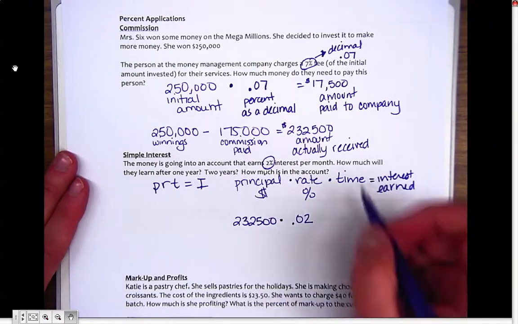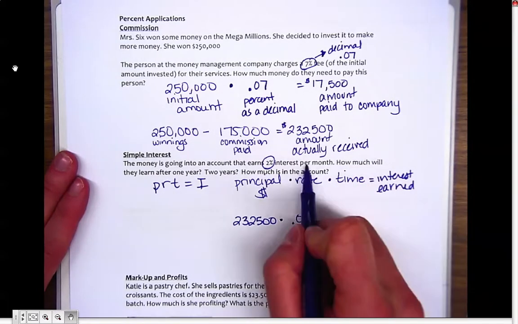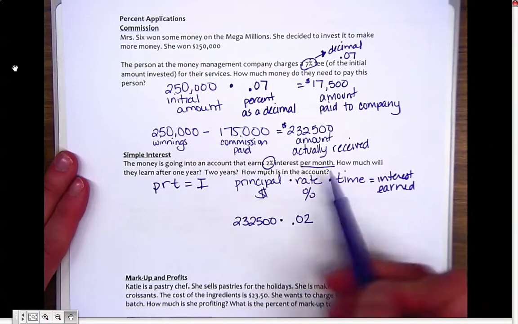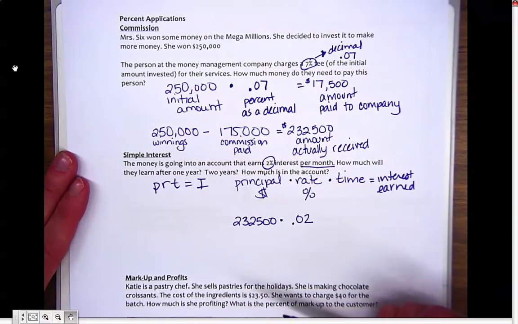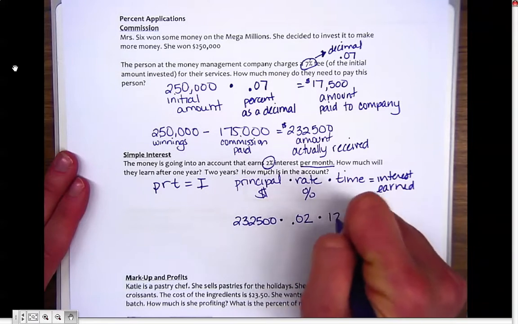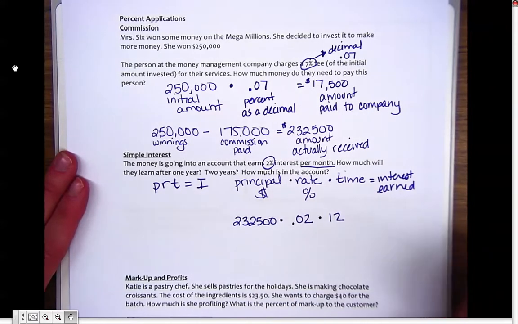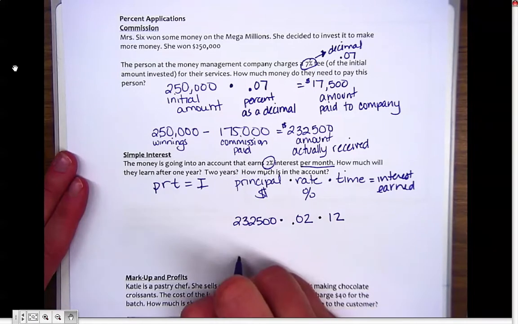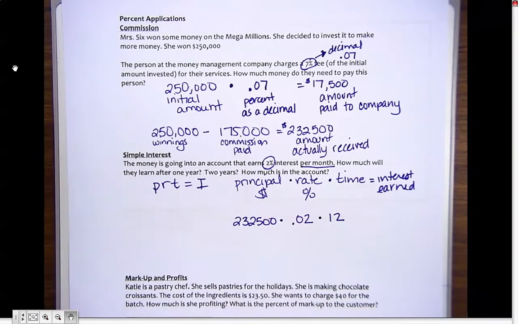And this is being paid out. We want to look after 1 year. And notice that this says per month. So this is a 2% per month. So if we're looking at 1 year, that is 12 months. If we want to look at 2 years, we'll do that something different in a second.